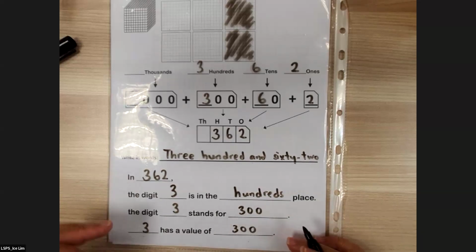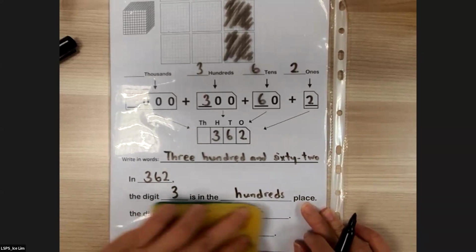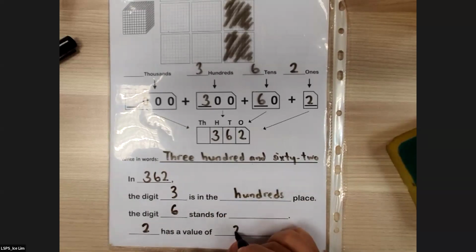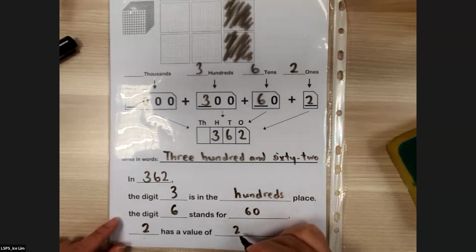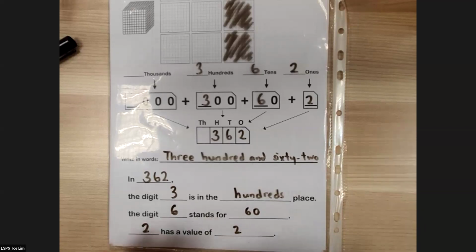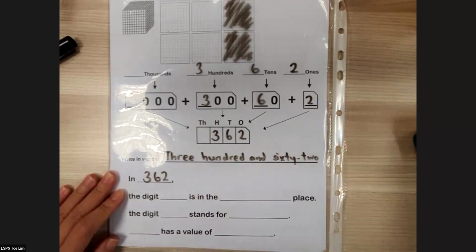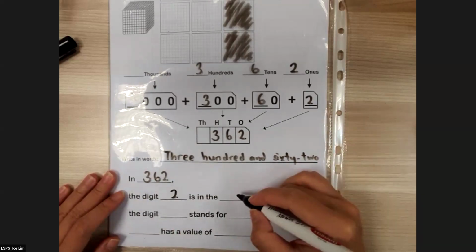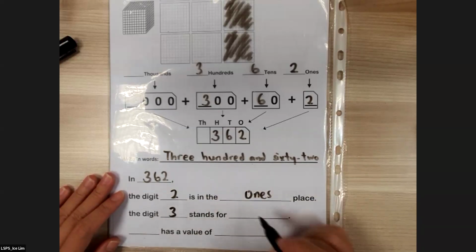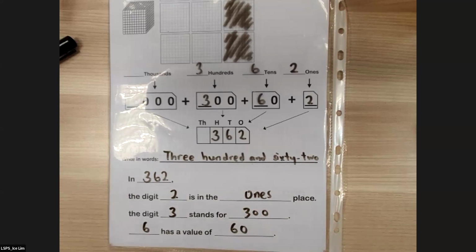So you can use this to practice and go through for every digit place, or you can choose alternatively, like this 2 has a value of 2, you just take 6 stands for 20. 60, sorry. Okay, all right, so this is one way you can use it. I can also practice with more numbers, different numbers. So digit 2 is in the ones place. Okay, digit 3 stands for 300. 6 has a value of 60. This is what works as well.